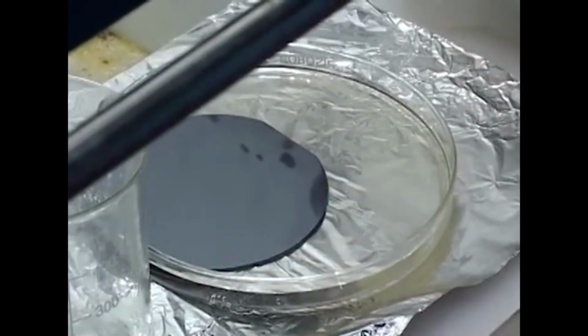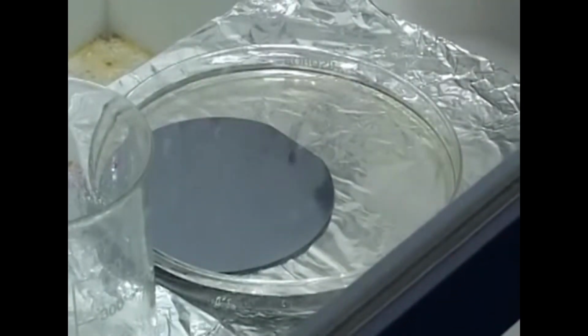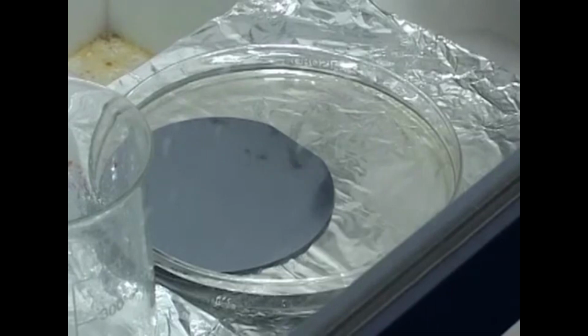Okay, for different applications. So now we keep this closed and wait for about 10 to 15 minutes so that the wafer can totally get rinsed.